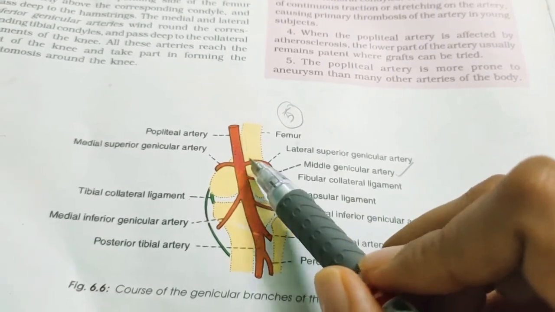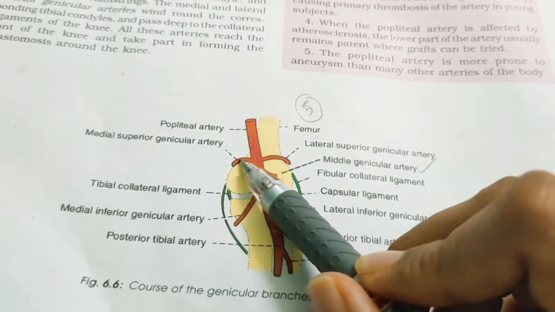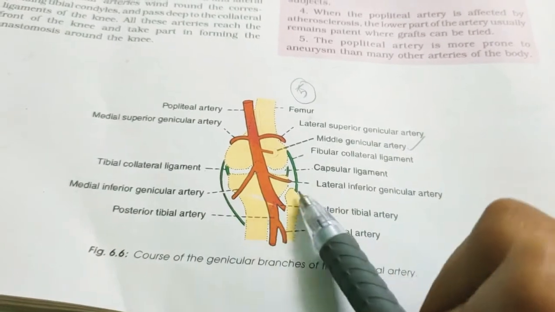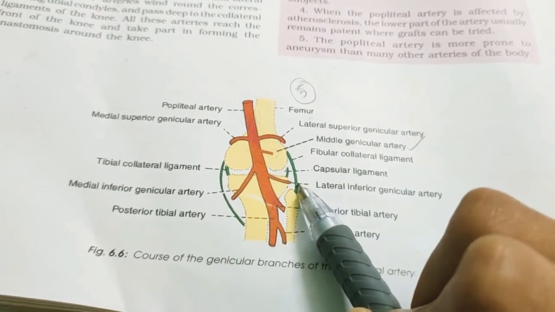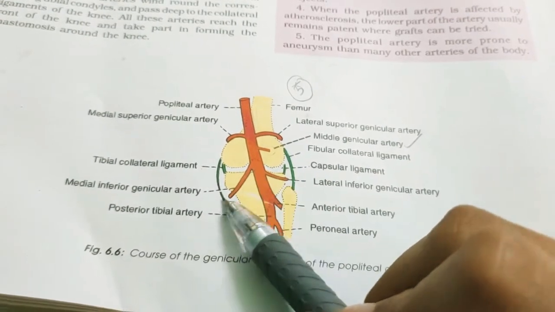Now coming to the medial and lateral inferior genicular arteries. So the medial inferior genicular artery and lateral inferior genicular artery are winding around corresponding tibial condyles and pass deep to collateral ligaments of knee.